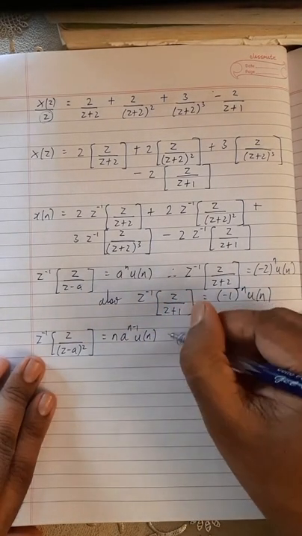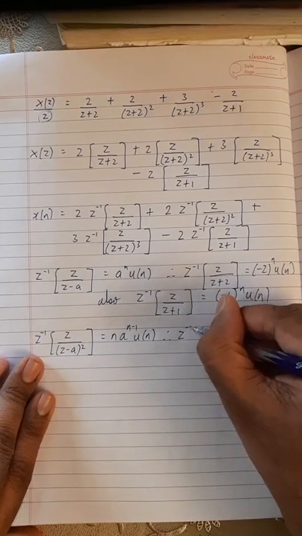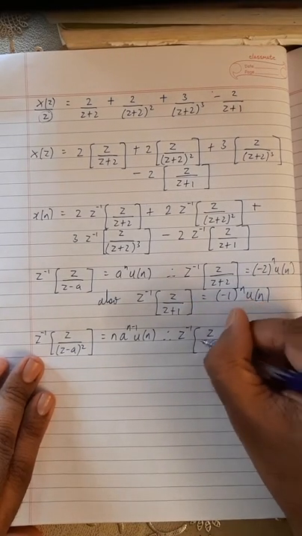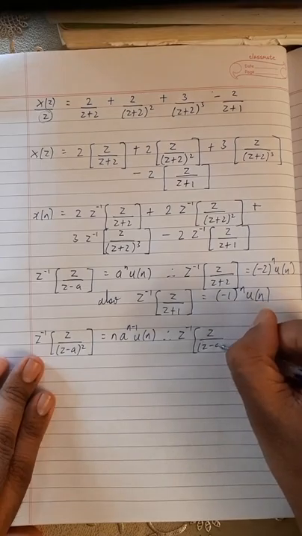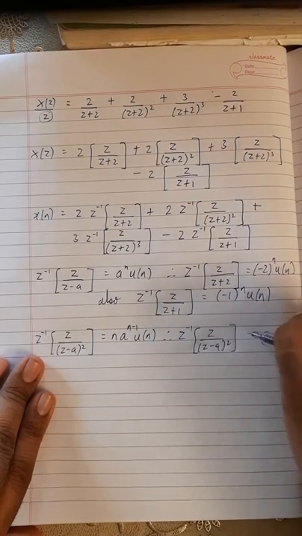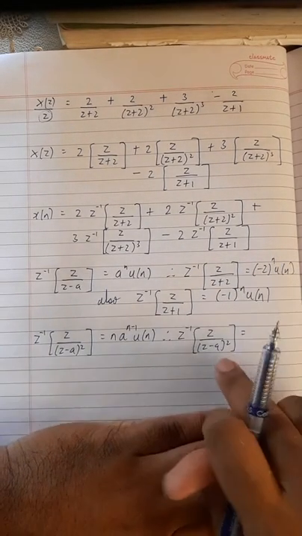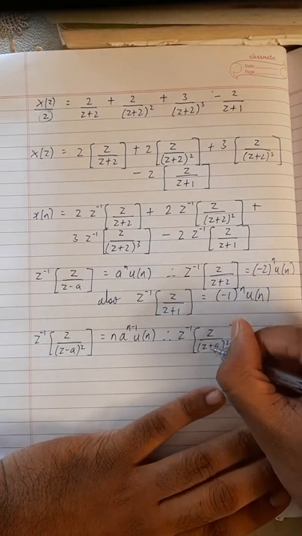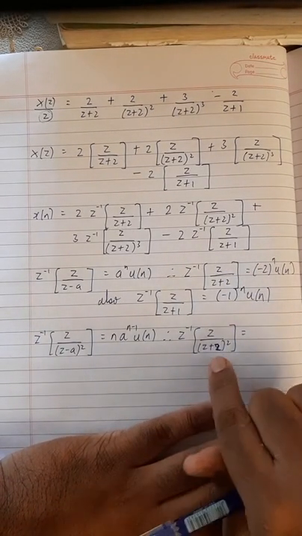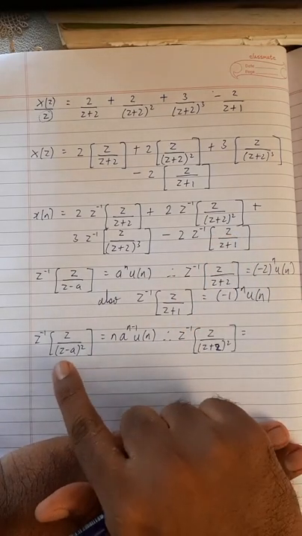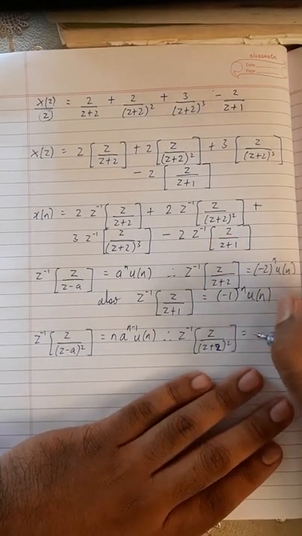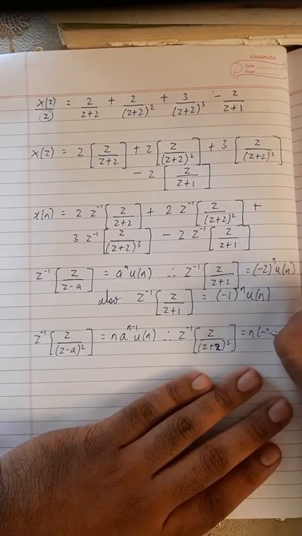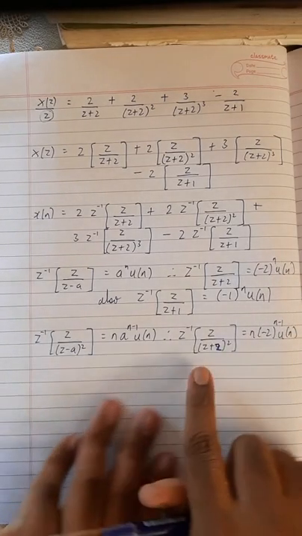Therefore for z/(z+2) the whole square, the value of a is minus 2, so it will become n into (-2) raised to n-1 u of n, right?